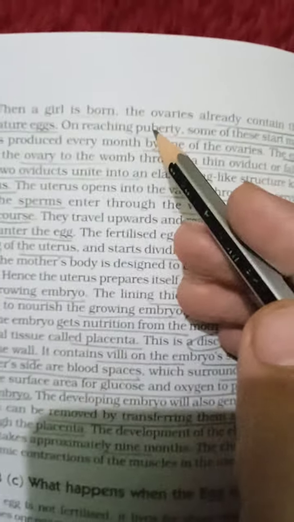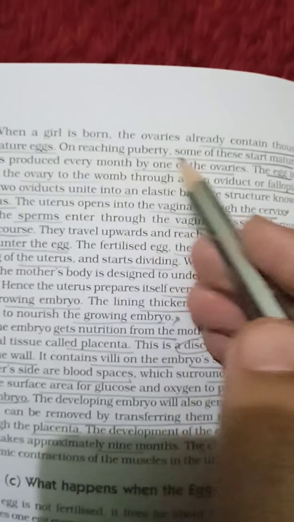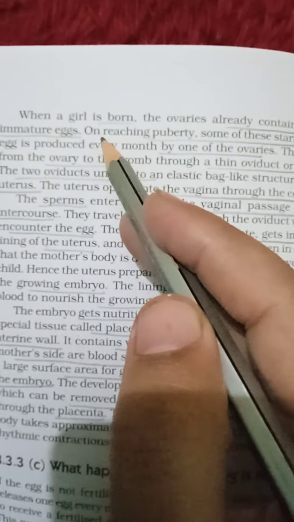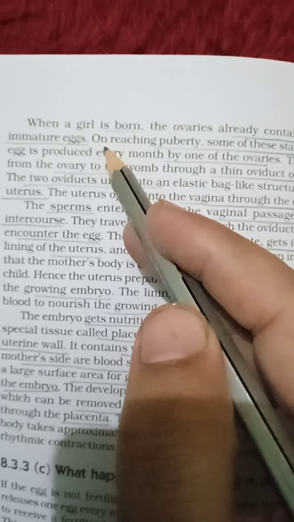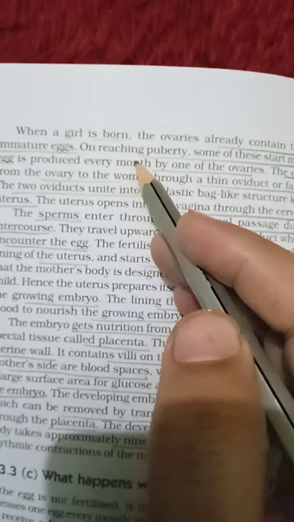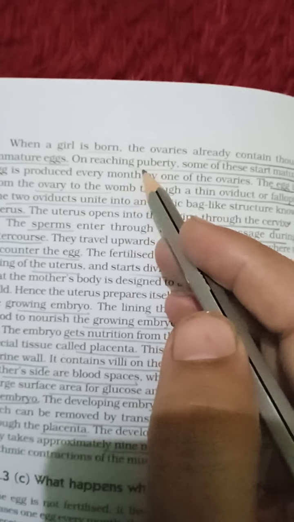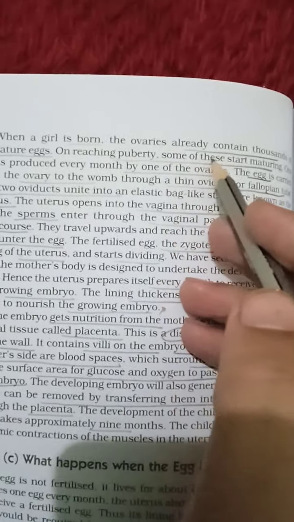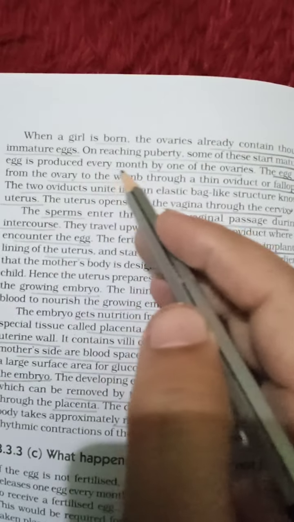Estrogen helps in the development of secondary sexual characters in females. The ovary already contains thousands of eggs. These eggs start developing in the female during fetal development, and then they mature and produce egg cells when the girl reaches puberty. Important point: some start maturing, and an egg is produced every month in the ovary.